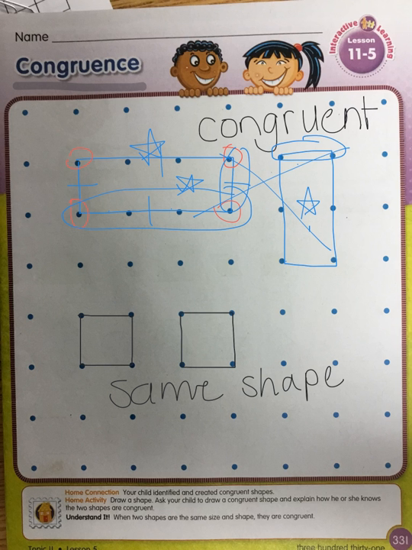Let's try one more. I'm drawing a triangle and another triangle. What do you think? Are these two shapes congruent? Well, even though they're actually reflecting each other, they are congruent because they are both triangles and they both are the same size. They both have 1, 2, 3 dots, 1, 2, 3 dots that they created. So they are congruent. Let's go to the inside.